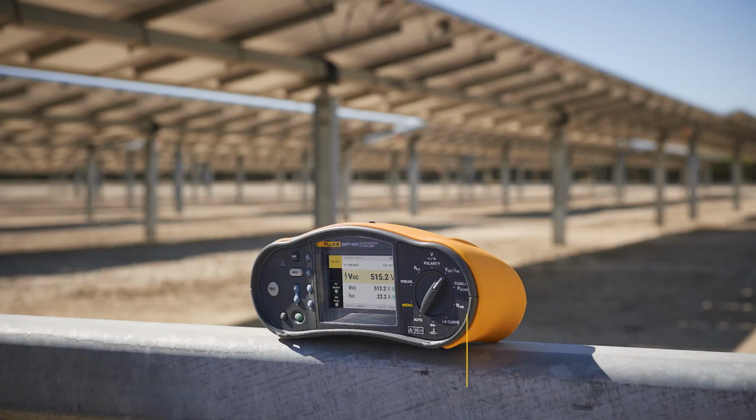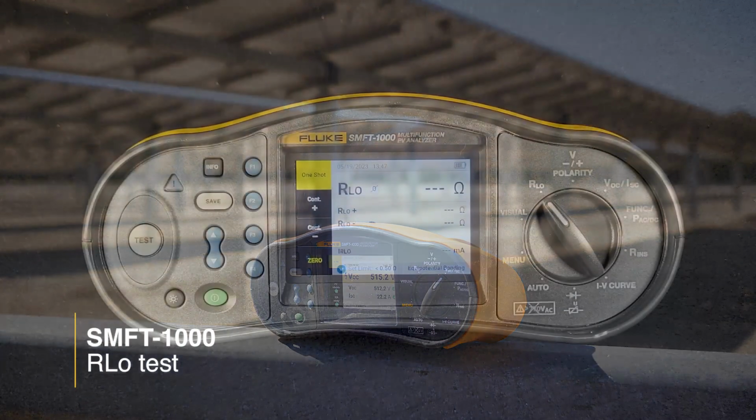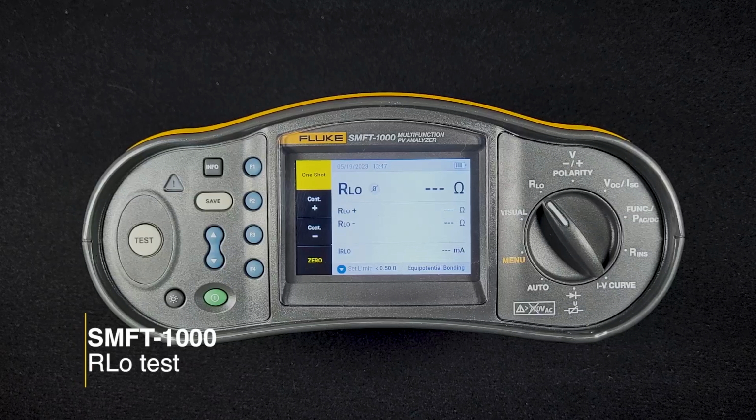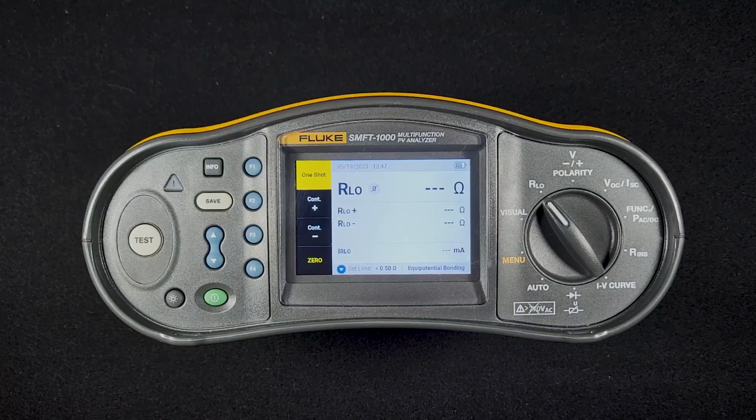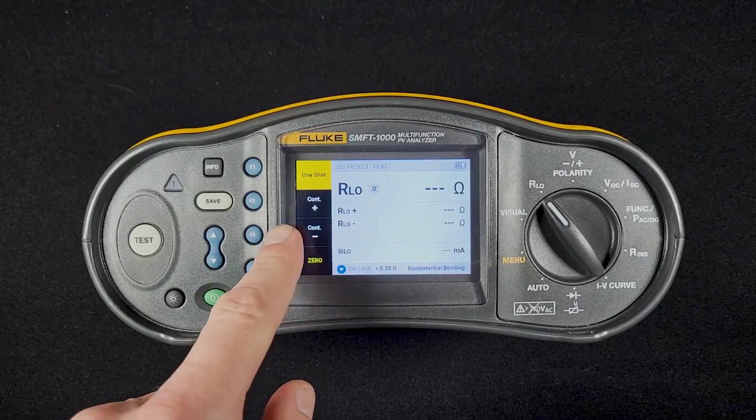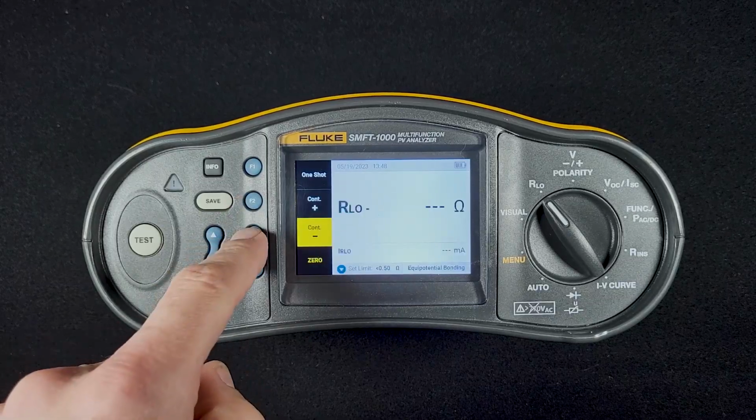We're going to go over the R-Low test in the Fluke SMFT-1000. This test is used to measure resistance between any 2 points in a solar array. We can test between, say, a module frame and our ground rod, or between different tables of modules in a large utility scale system. We have a couple of options here. One shot will test the measurement between the 2 points, and then it will reverse polarity of the test. We can also do individual tests, the positive or the negative.